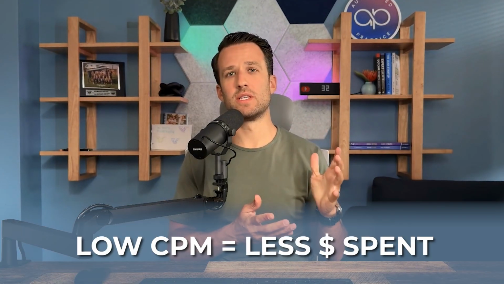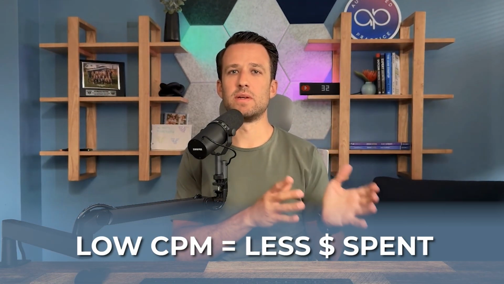So just to drive it home, a lower CPM is what you're wanting to achieve here. That means your ad is being shown to your audience at a lower price. And then of course, the higher the CPM, that means your ad is more expensive. So the lower the CPM, the better. That means your ad is being shown for less money. And then of course, the higher the CPM may not be ideal. Sometimes you might be okay with that depending on your audience, and we'll get into that.